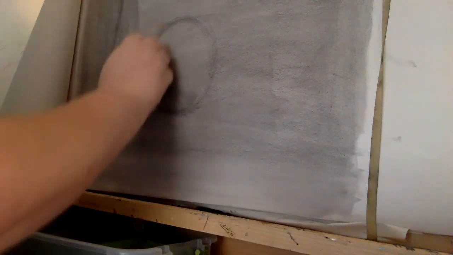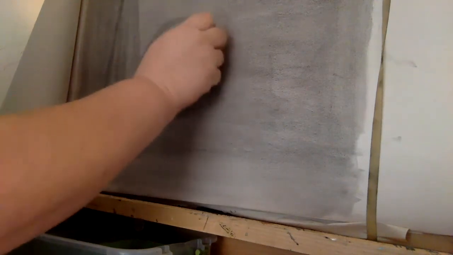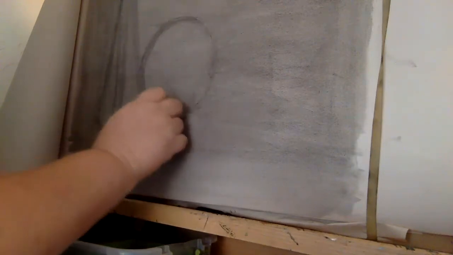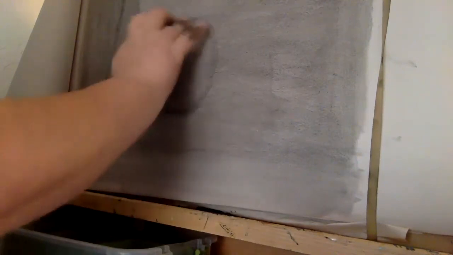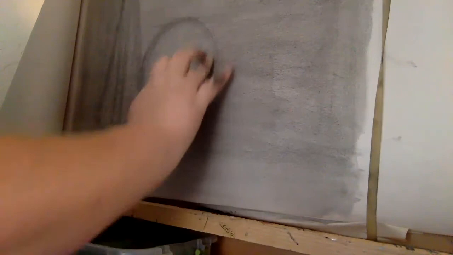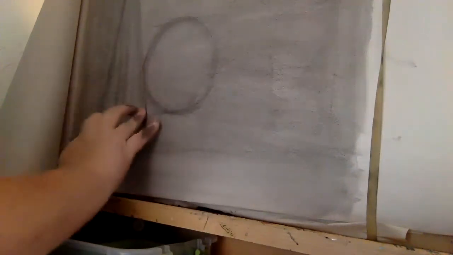I mean, it can still make some kind of marks on the paper, and it can make marks to the point where you can't get it off, but at the same time, it's pretty forgiving. And right now, I'm just kind of setting it up, right?